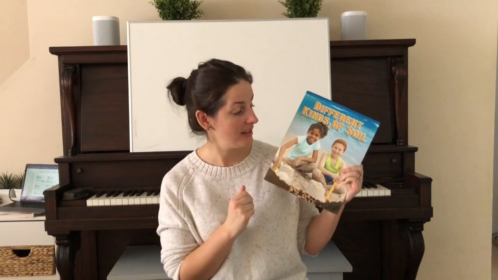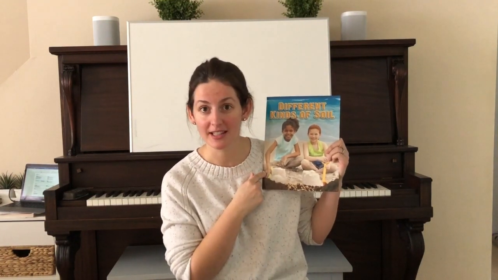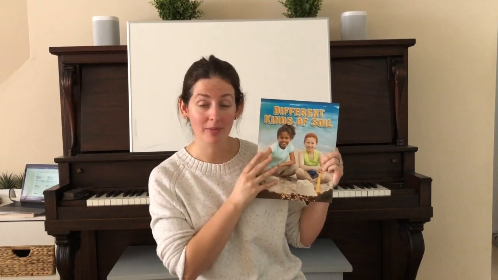We are going to be looking in this book together for science today. Don't freak out. You don't have this book at home. This is my book, but I'm going to use it to go through some of the things we're going to be talking about. You have a sheet that talks about sand, silt, and clay.